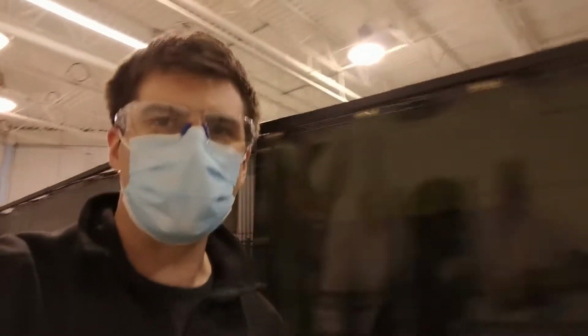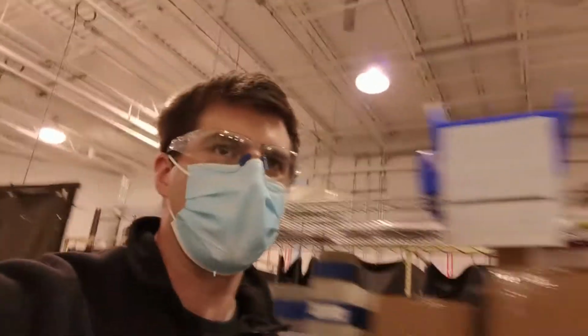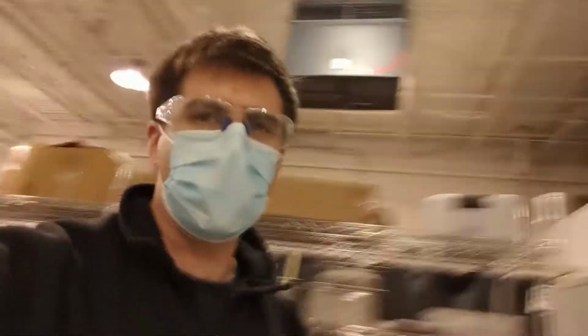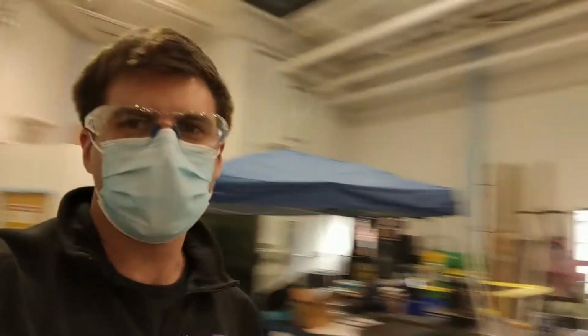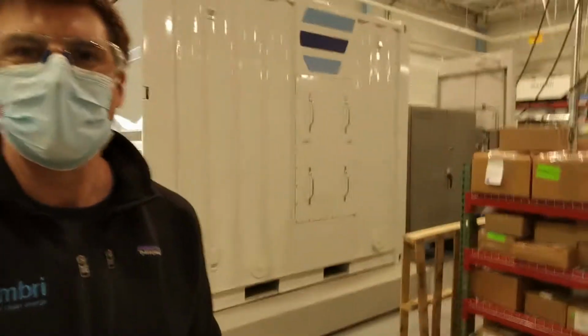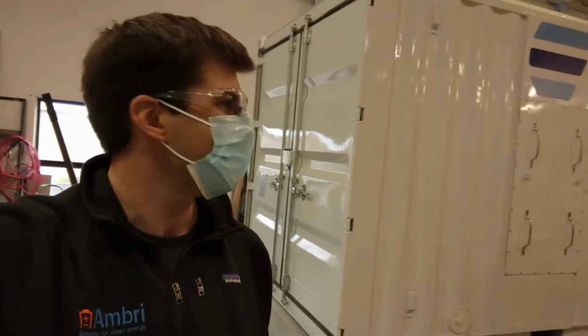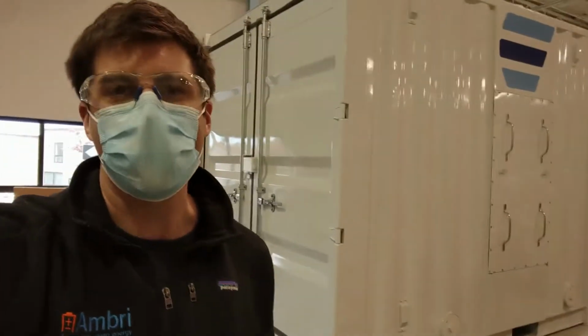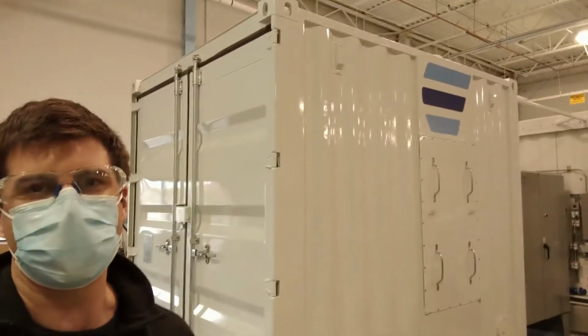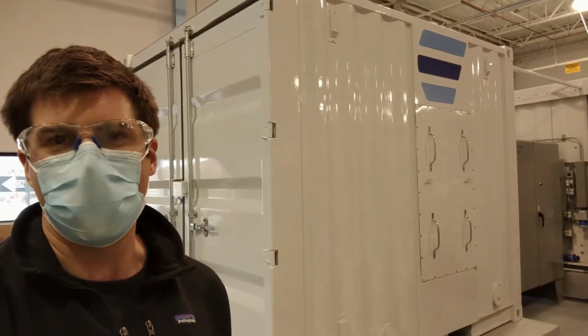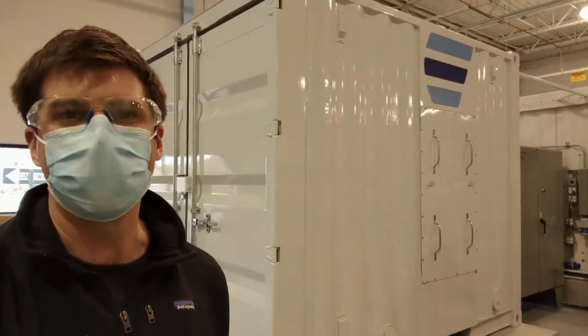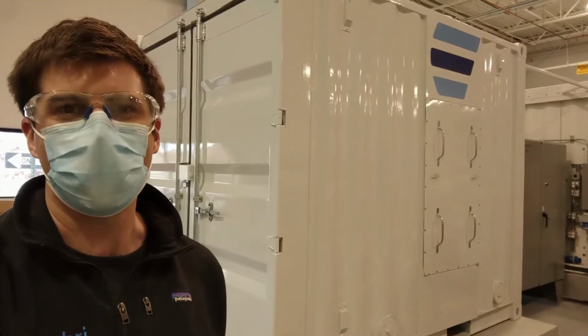I'm going to walk you over to this other area in our facility. This is where we've built up and operated our prototype system, which we called our beta core unit, a 10-foot containerized system that was loaded with 432 of our R&D cells. One of our goals going forward is to load and operate this with hundreds of our commercial size cells and demonstrate that system performance.